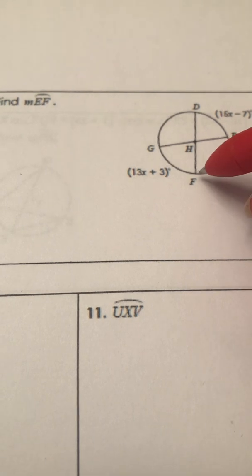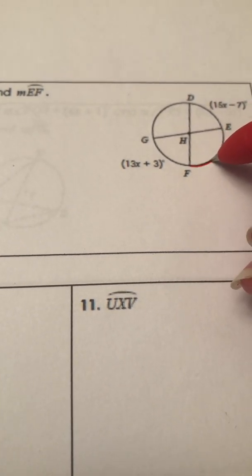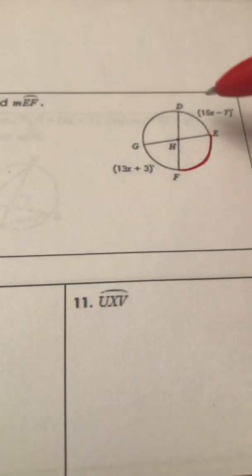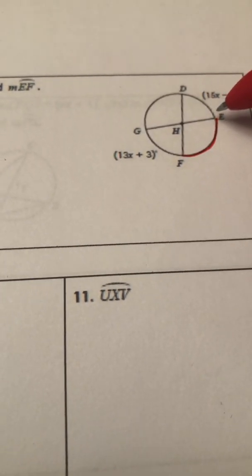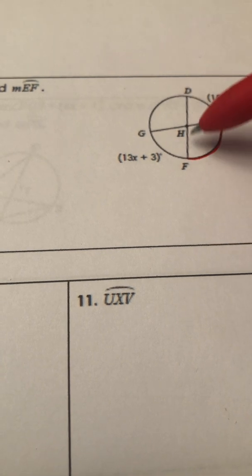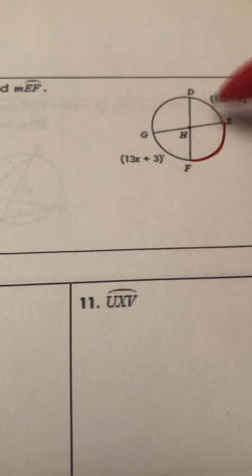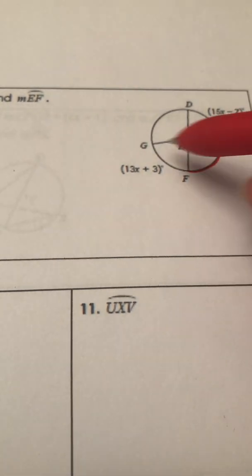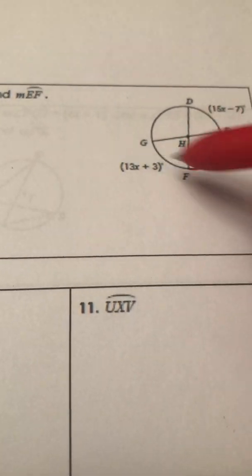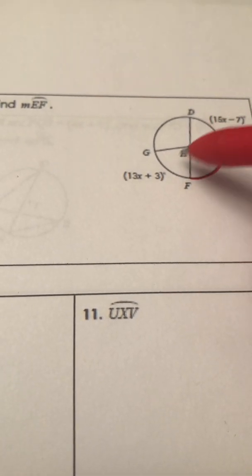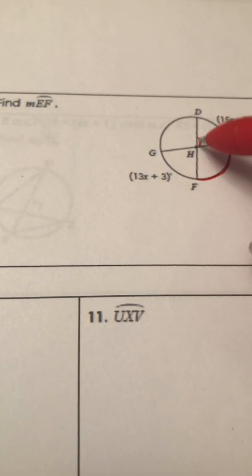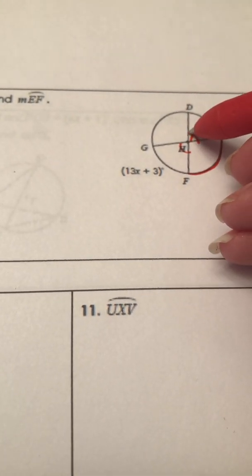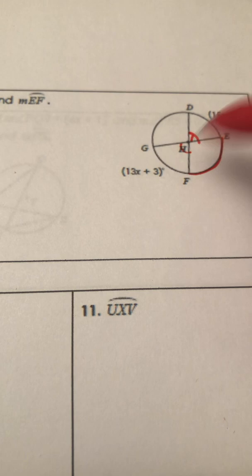Now looking at problem number 9, we're looking for arc EF. So let's find arc EF. Is right here. Okay, now if you'll notice, DE and EF are on the diameter DF, so we know that these two are 180. If you'll notice, EF and FG are on the diameter GE, so they're going to be 180 degrees. And also these two angles, this one and this one, are vertical angles. So because they're vertical angles, we know that they're also congruent, so their arcs are congruent.